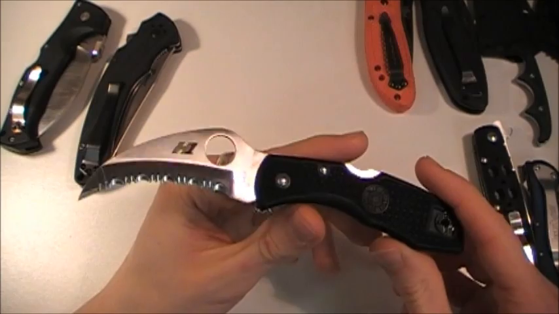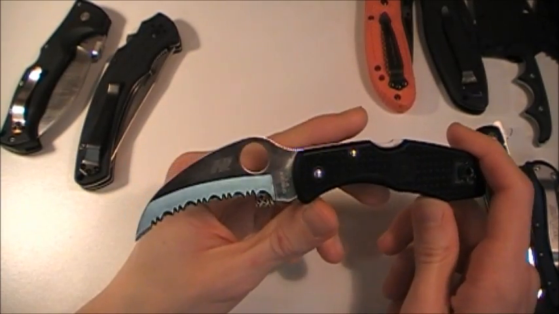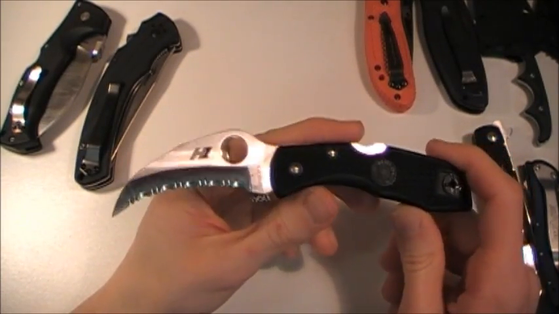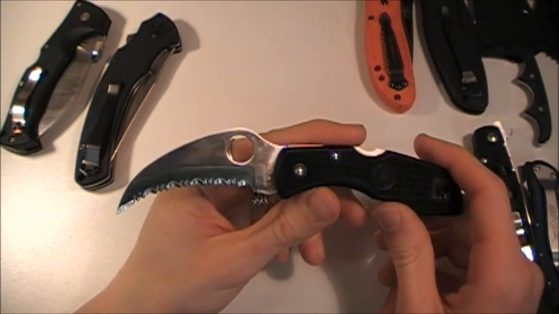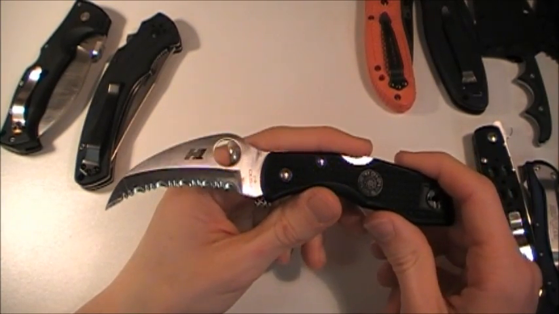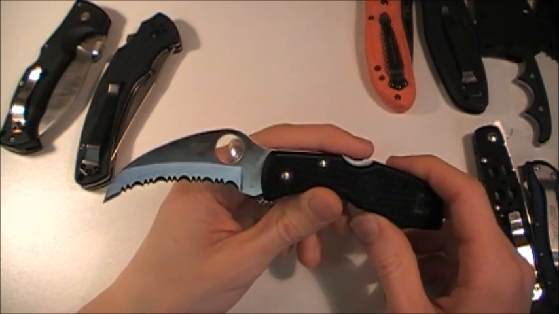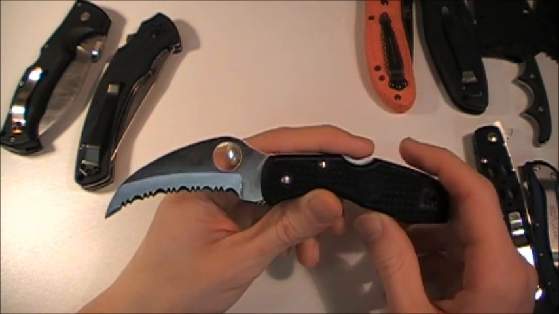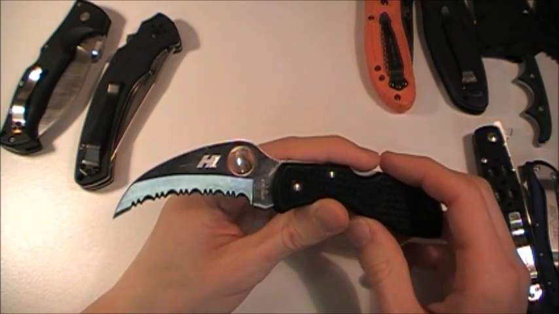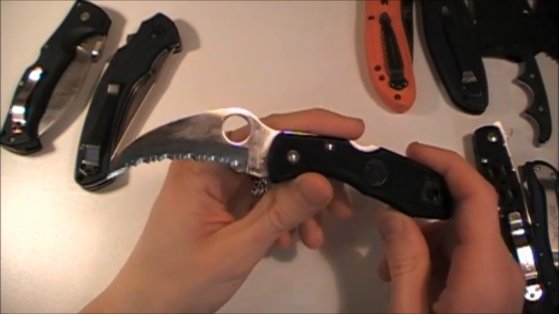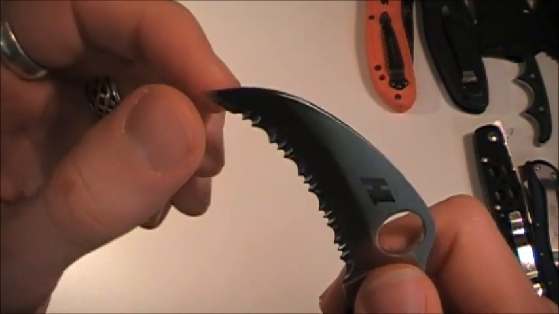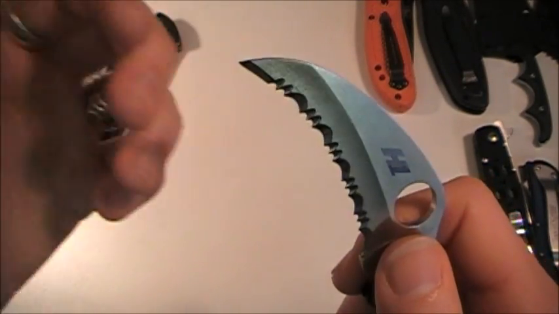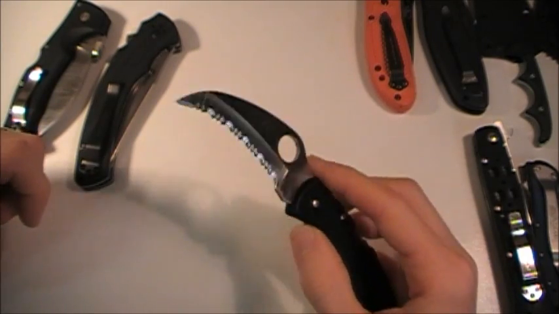Mainly, this blade design was meant for self-defense. It was meant for eviscerations, which just means to disembowel, rip open someone's stomach and intestines. Yeah, it's disgusting. But that's what this is designed for. That tip digs in and just... that's a good way to explain this.